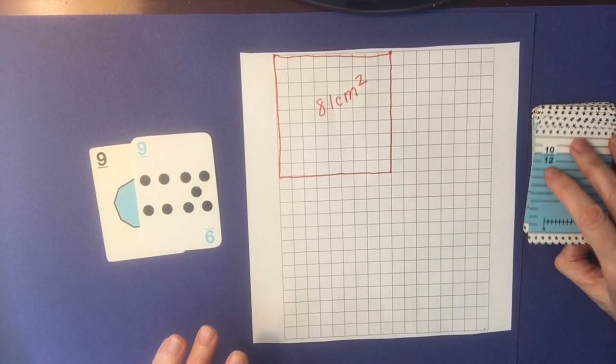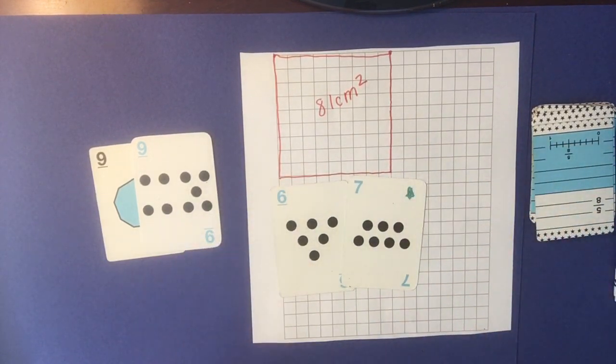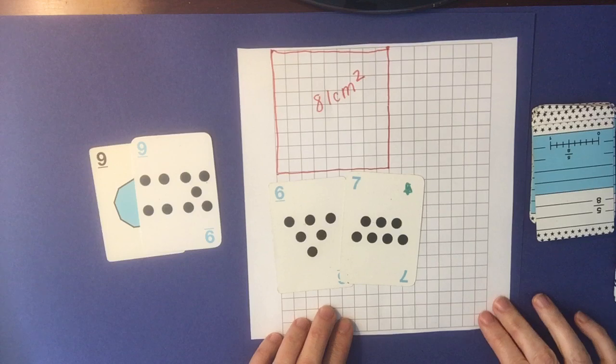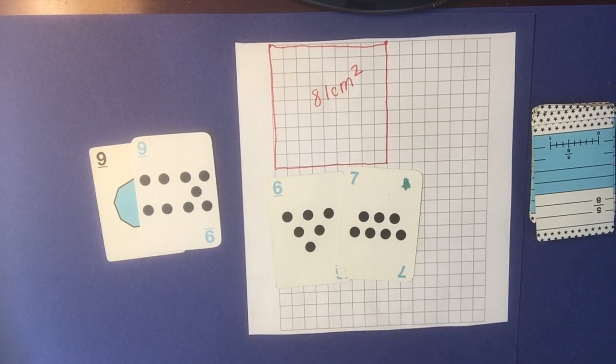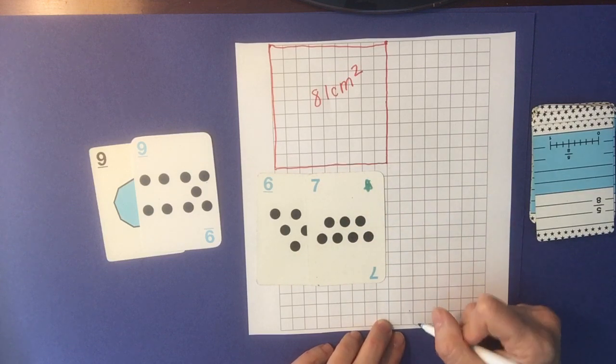Now it's my turn. And my rectangle is going to be 6 by 7. So I'm going to start at the bottom here, and I'm going to draw my rectangle, which is, I think I'll go 6 over and 7 up.